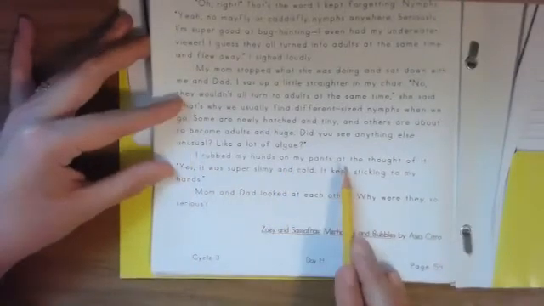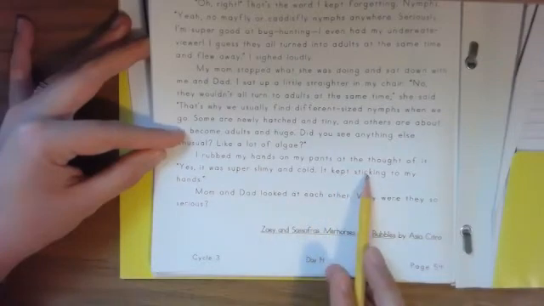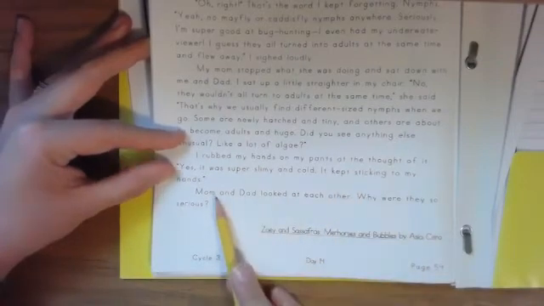I rubbed my hands on my pants and thought about it. Yes, it was super slimy and cold. It kept sticking to my hands.